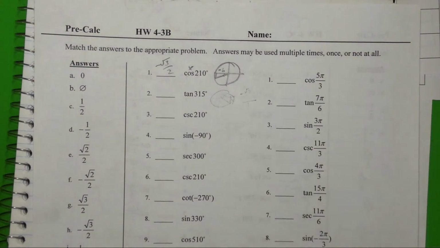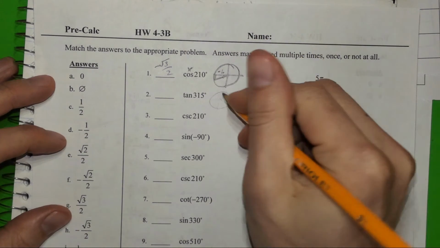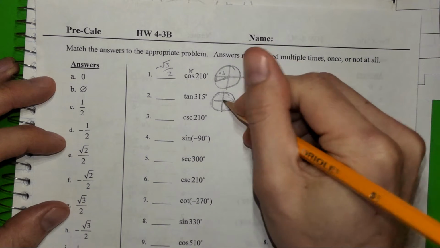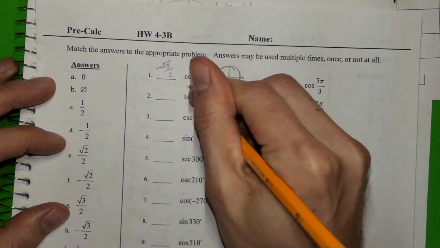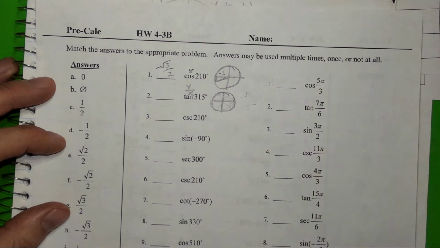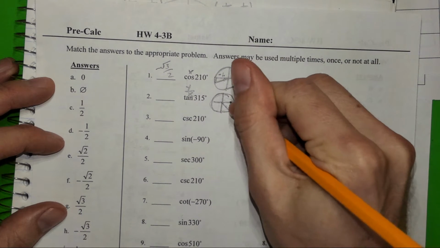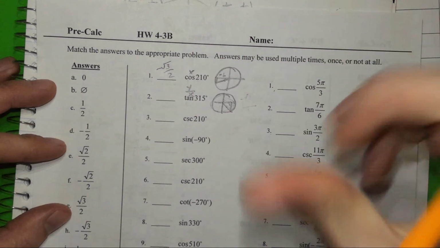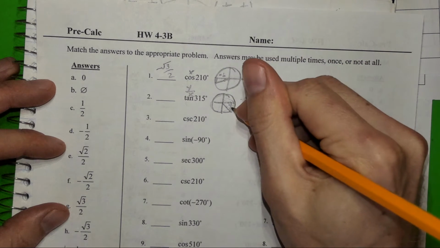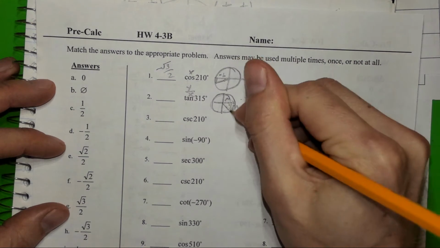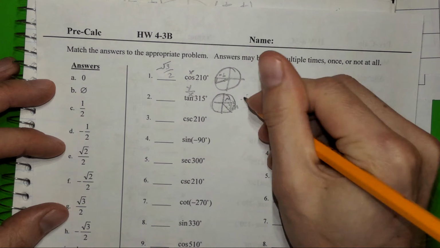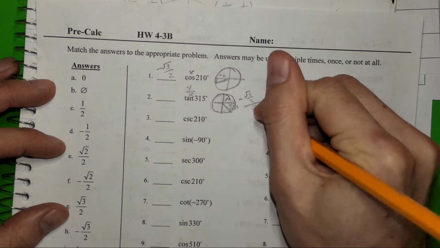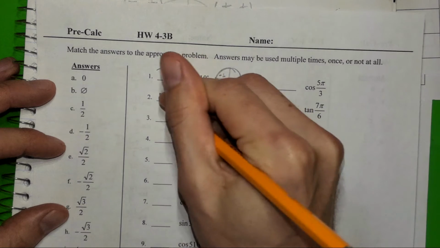Okay, so tangent we talked about last time was the opposite over adjacent, or on the unit circle, it's the y value over the x value. Okay, so draw your triangle. There's 315. If you don't remember how to draw those, you need to go back and watch some other videos first. Okay, so because it's a 45, 45, 90 triangle, both are medium length. Only one of them is negative. So the y value would be negative square root of 2 over 2. Then the x value would be a positive square root of 2 over 2. Or in other words, negative 1.